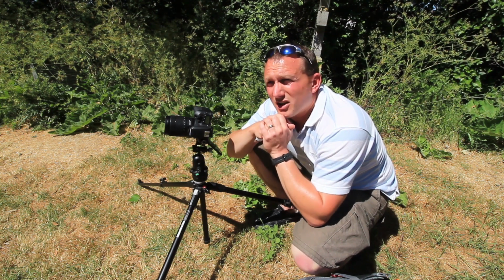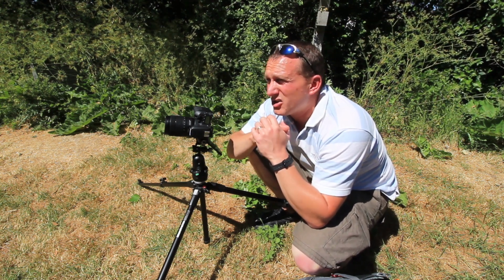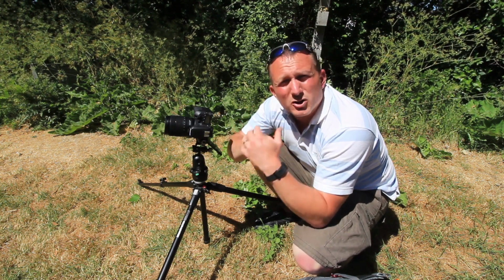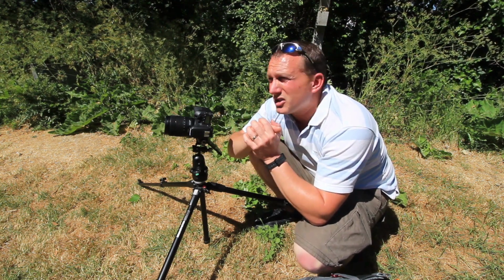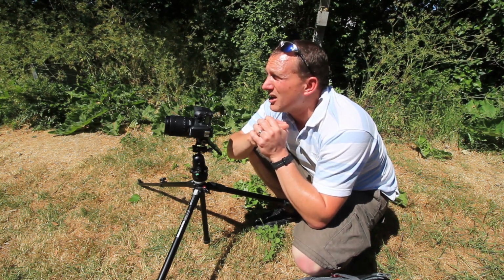I walked around the other side of the church. There's not really much detail on that side. It's not an operational church as such. It's a redundant church, and they don't use it for regular services. But it's a fantastic location anyway.